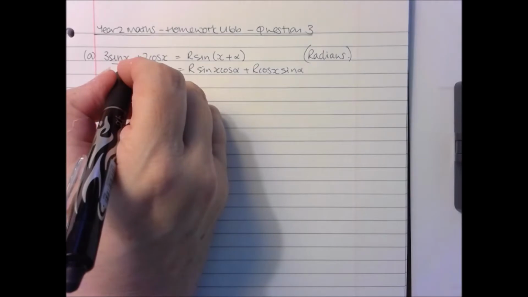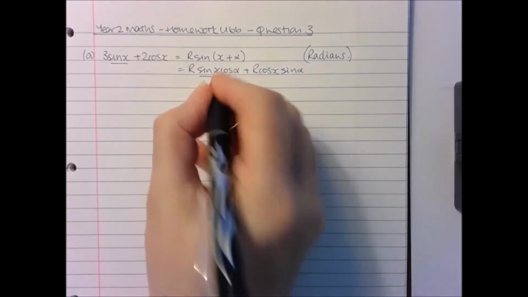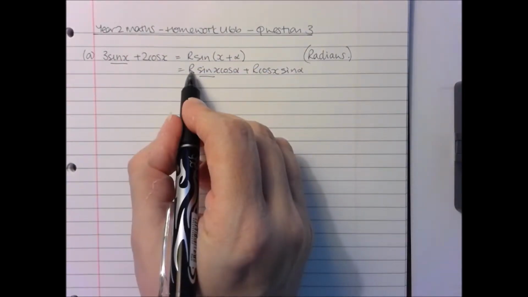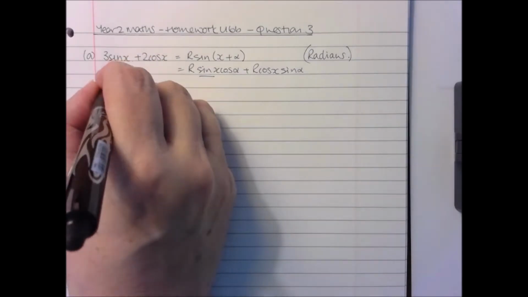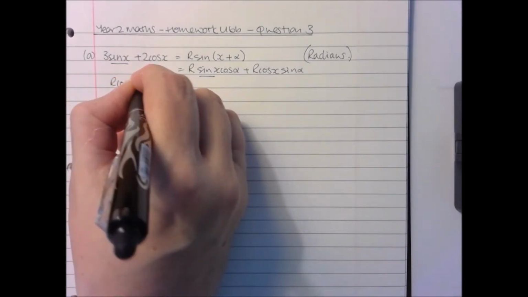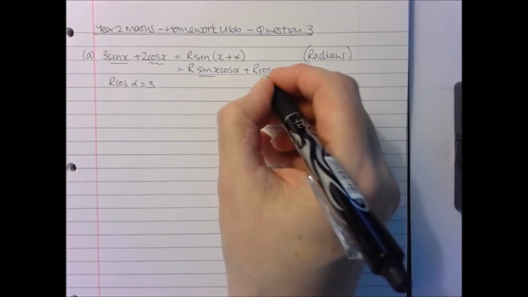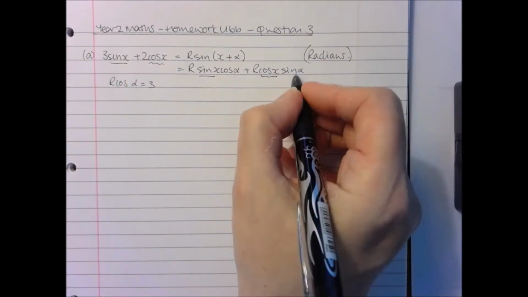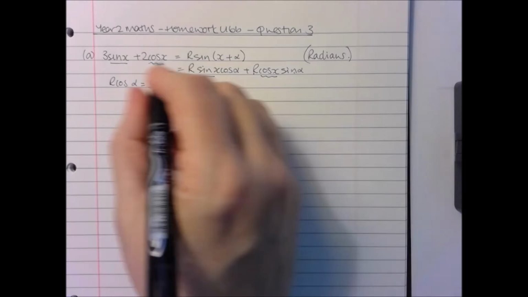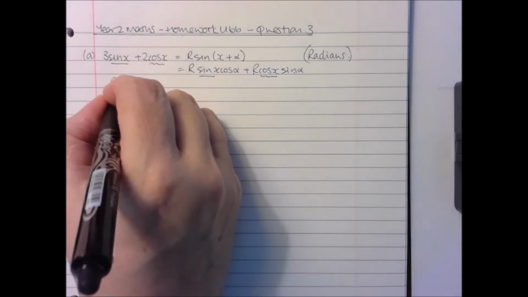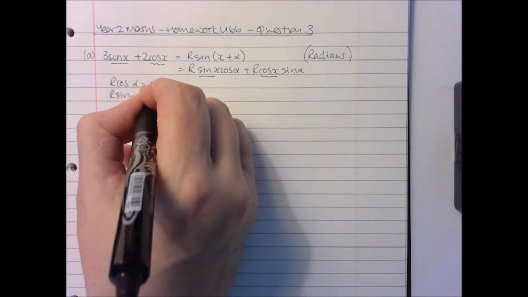So I've got a sine x over here and a sine x here. So r cos alpha must equal 3. And then similarly on this side, there's my cos x, there's my cos x. So what's left over is r sine alpha, so that must equal 2. So r sine alpha is equal to 2.